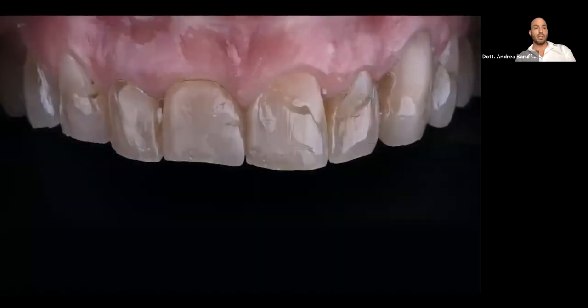This is another case where I used Titan only to communicate with the patient, because she asked for aesthetic treatment of the frontal upper teeth.